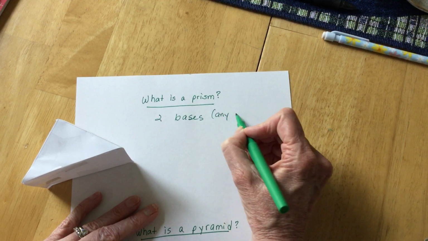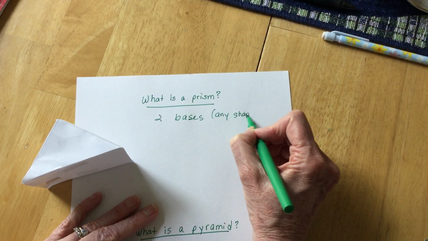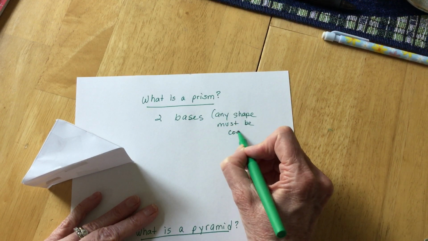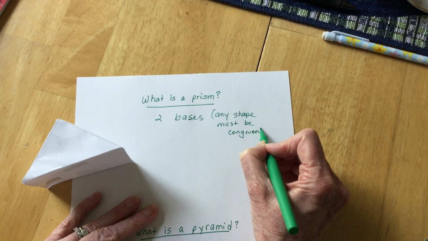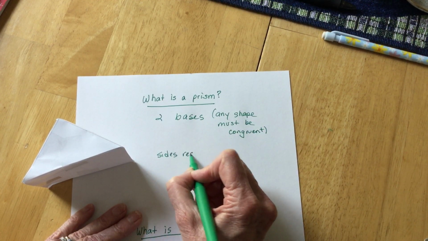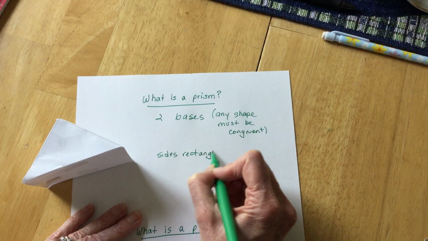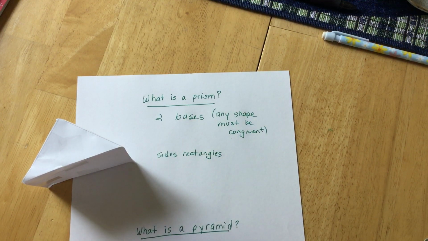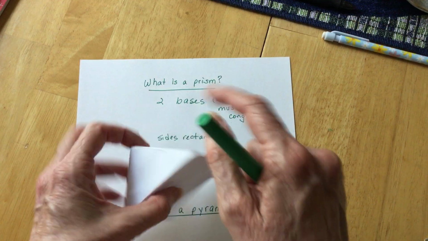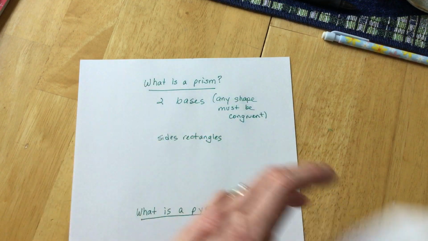They must be congruent. And the sides are always rectangles. So any shape where the bases are the same and the sides are rectangles would be a prism.